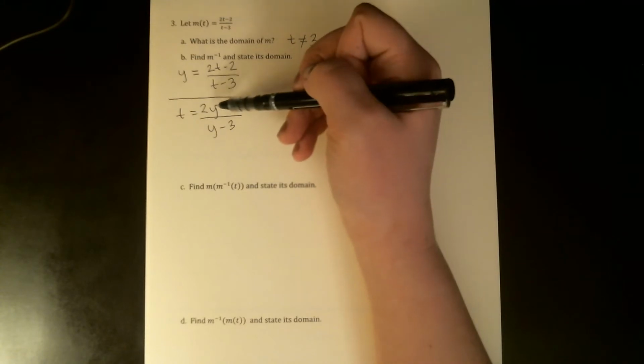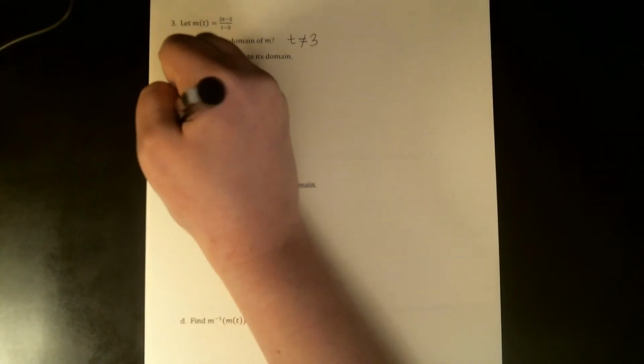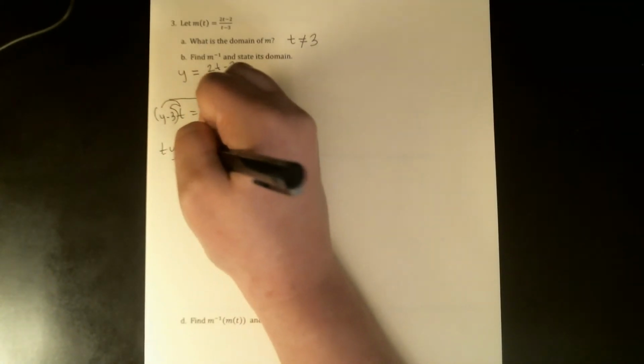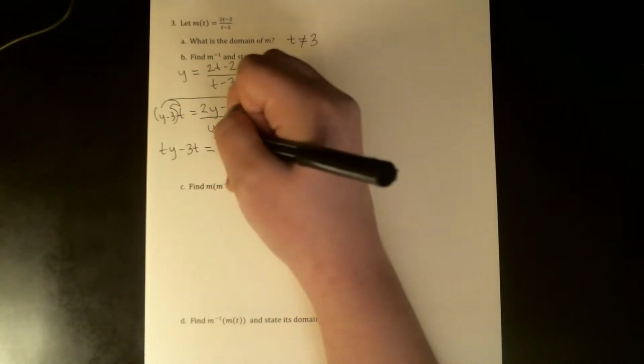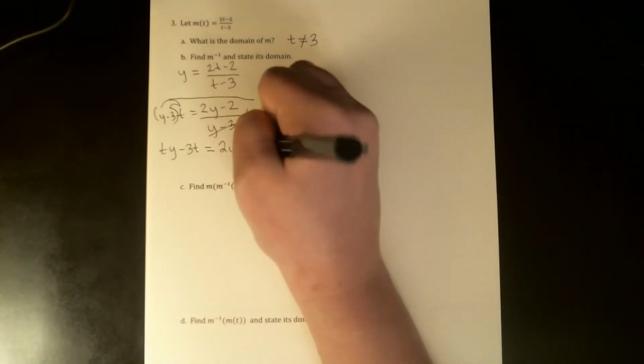To solve for y, I definitely want to get the y out of the bottom of the fraction, so I'm going to multiply both sides by y minus 3. I can go ahead and distribute on the left, so I will get a ty minus 3t. On the right, the y minus 3's wipe each other out, and I'm left with 2y minus 2.